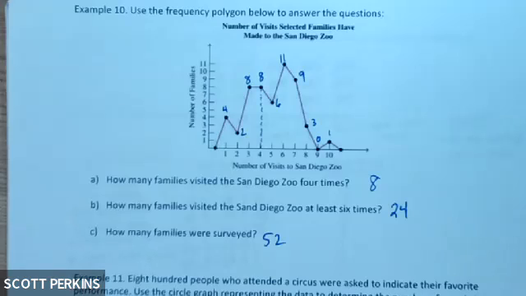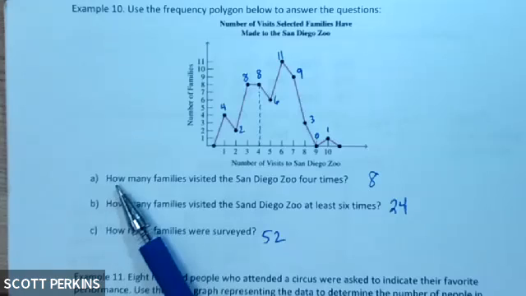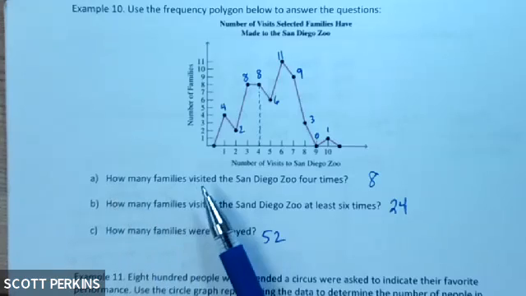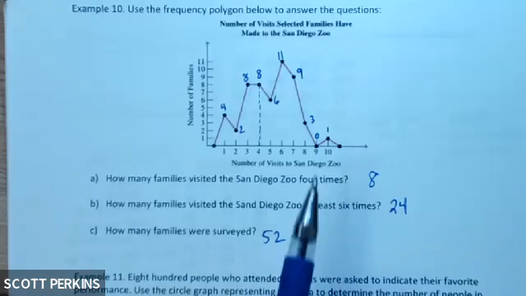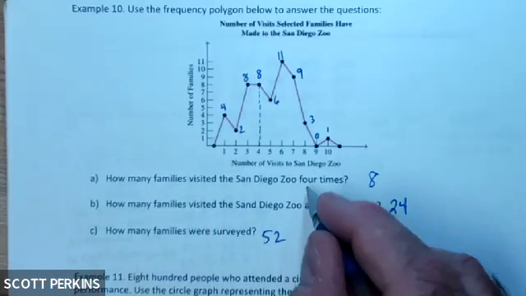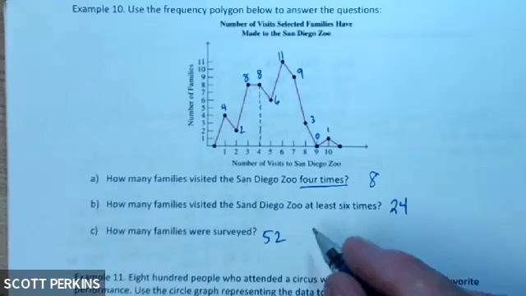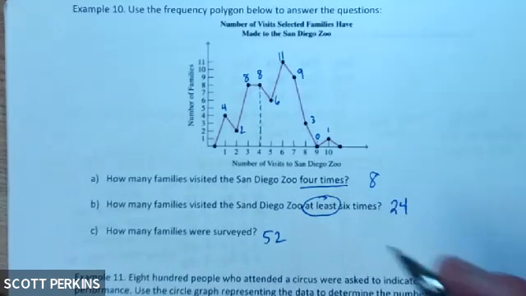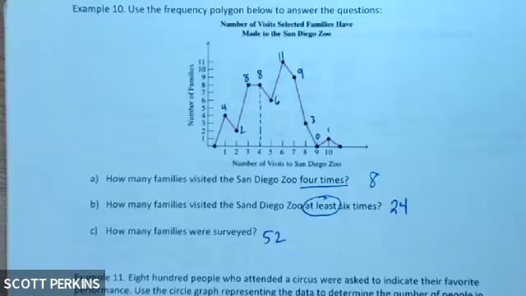First question, will it do just the 4 times? Just 4 times, or should we include the ones that are more? No, this one just says exactly 4. So it says how many families visited 4 times only. This one has the word at least, and that's why we did 6 or more on that one, because of those words right there. So the first one is only the 4 times. The next one was 6 or more, and then the last one was everything.